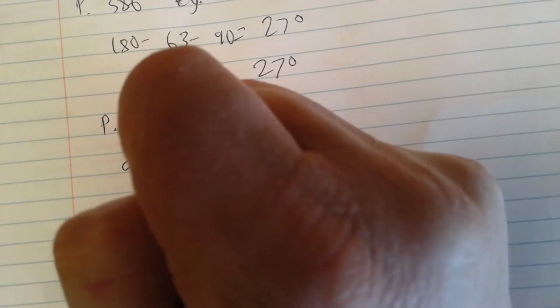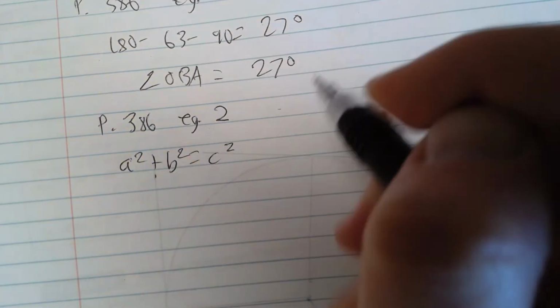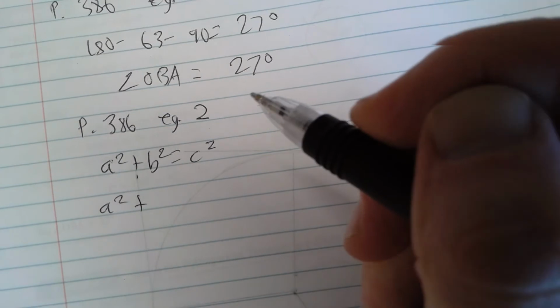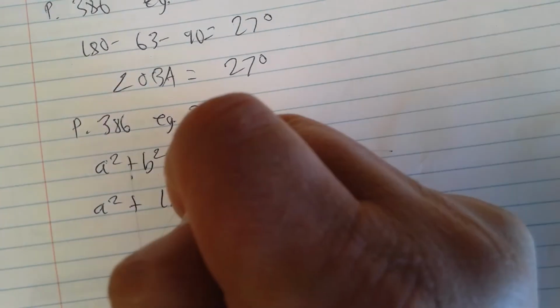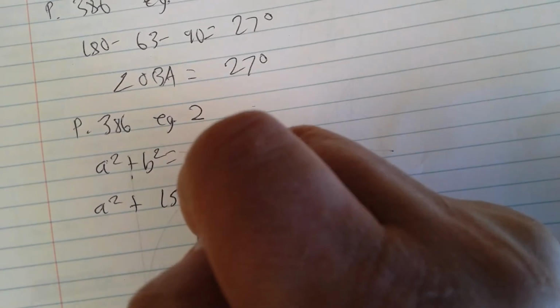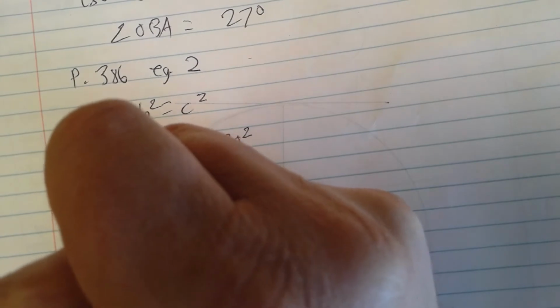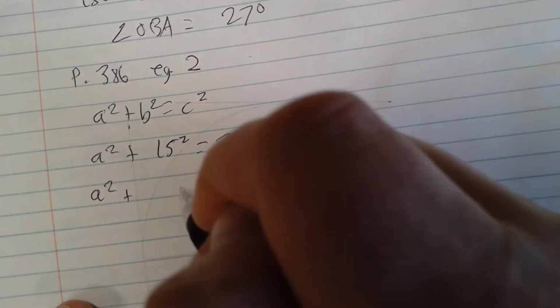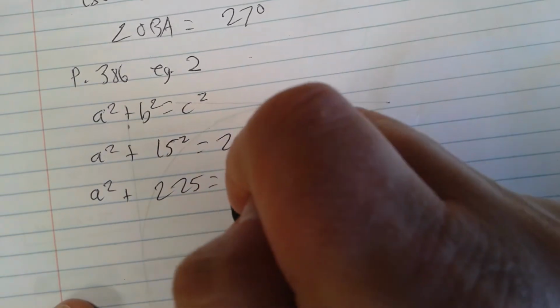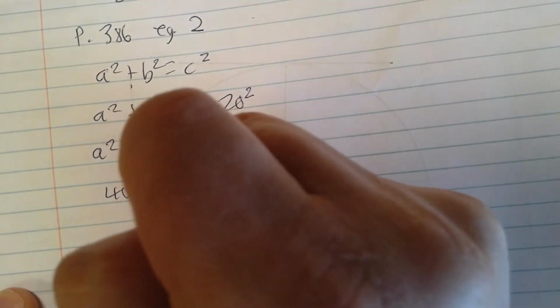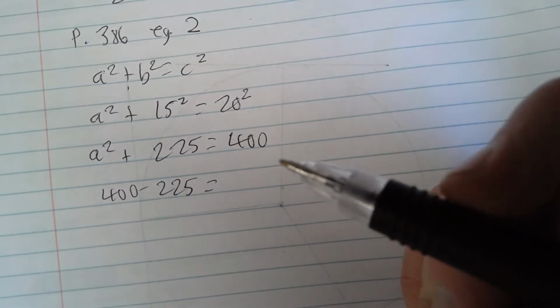So 386, example 2, A squared plus B squared equals C squared. A squared, I forgot the numbers, hang on. 15 squared and 20 squared. How do I do this? A squared add 15 squared is 225, 20 squared is 400, and to find A I have to subtract 400 minus 225.